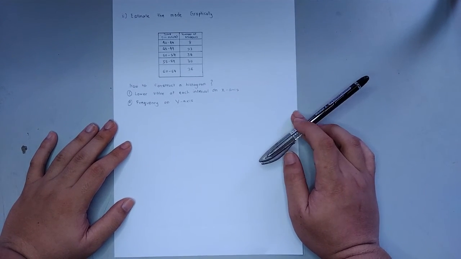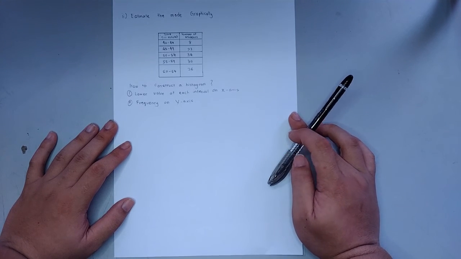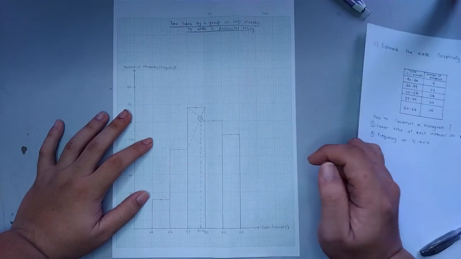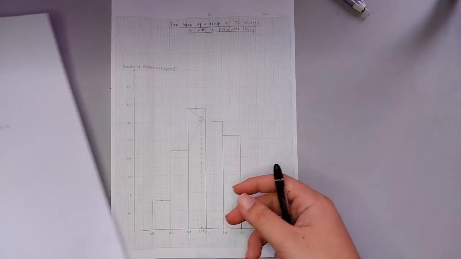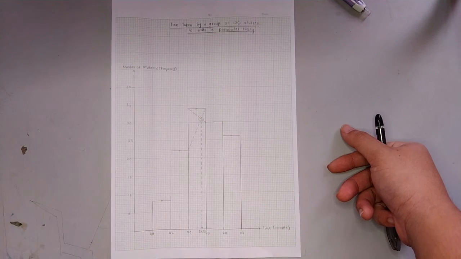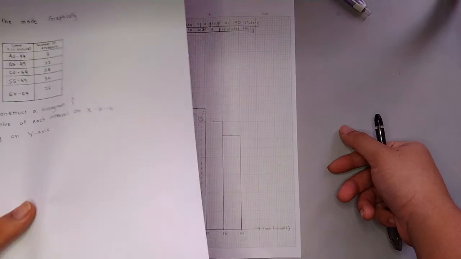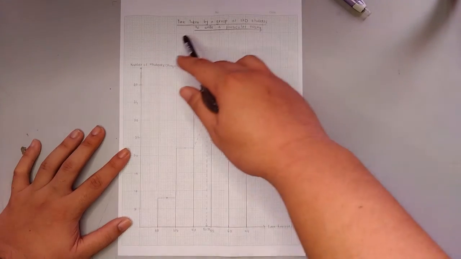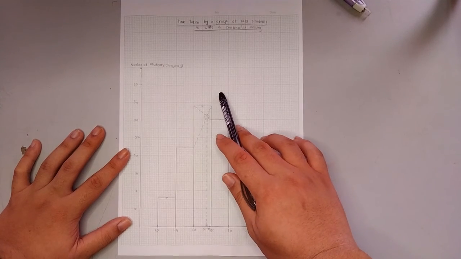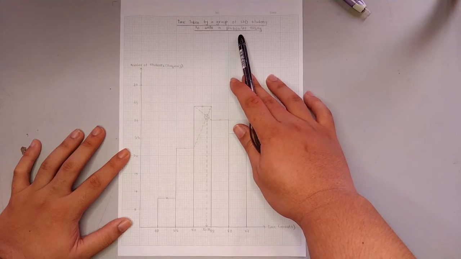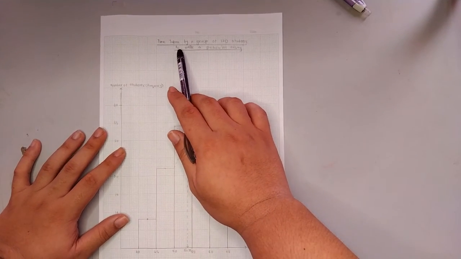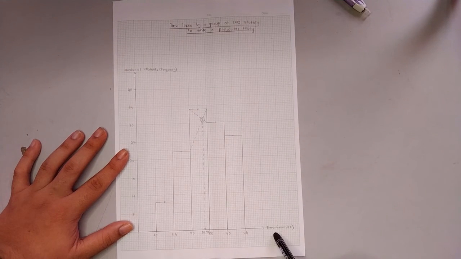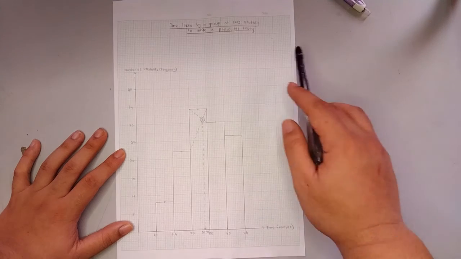Also, to construct this, please get your graph paper ready, as we are going to go through the solution using graph paper. Okay, so we have this graph paper. You can ignore the question on this paper first, and then we continue. So we have a graph here. First, it is compulsory to have a title on your graph, such as this: time taken by a group of 120 students to write a particular essay. On the x-axis we have the time, on the y-axis we have the number of students.